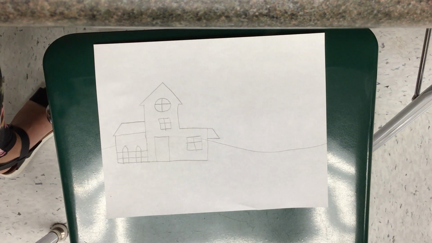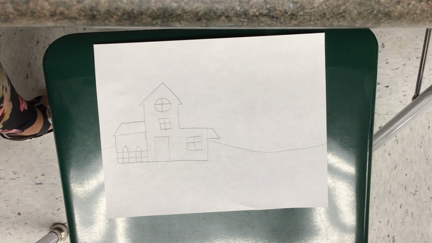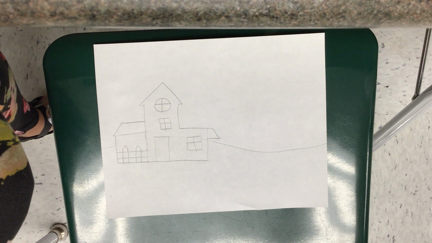Awesome job, guys. Now we have our house. Now the next part is up to you. I want you to add some fall imagery to your fall landscape.